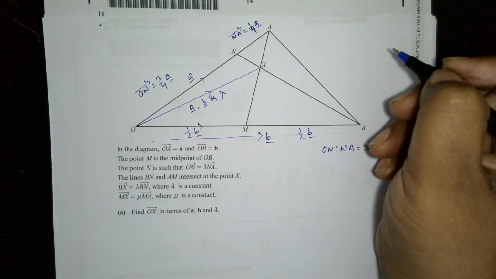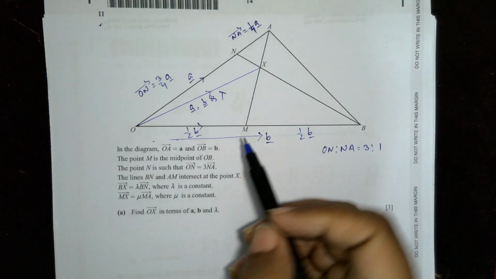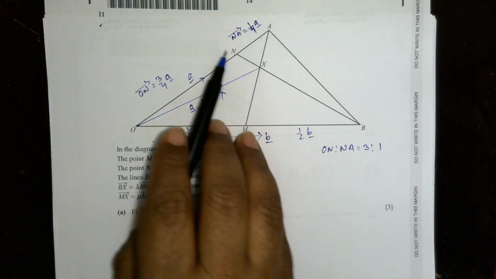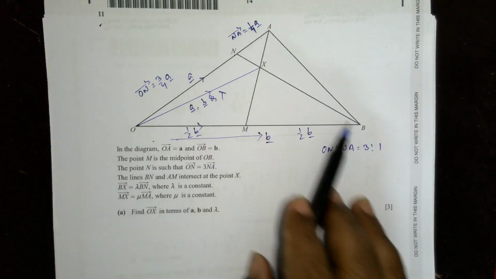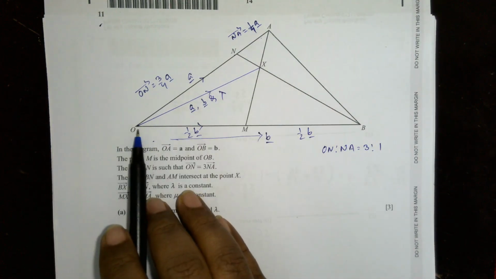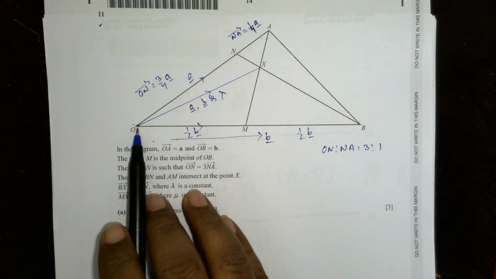Okay. Yes, sir. So since lambda is connected with BN, how can we define OX with the help of OB and BX?